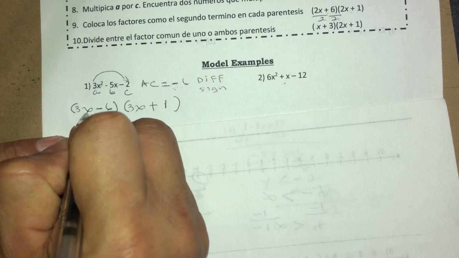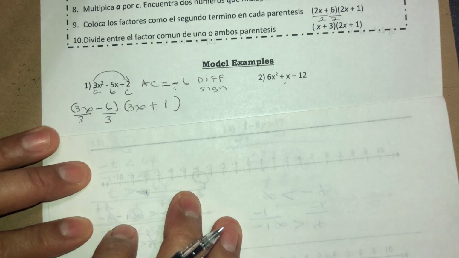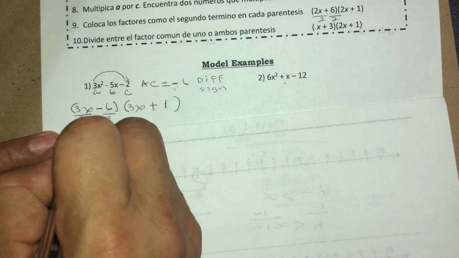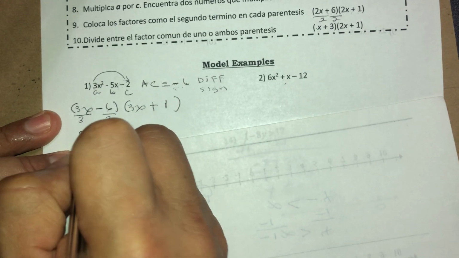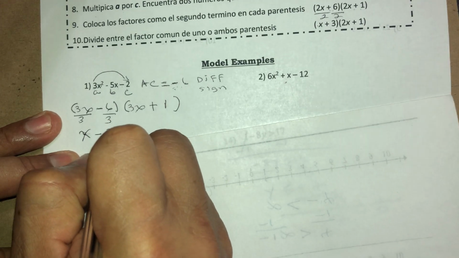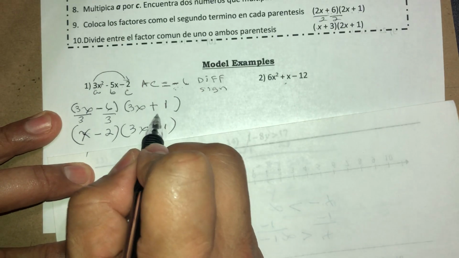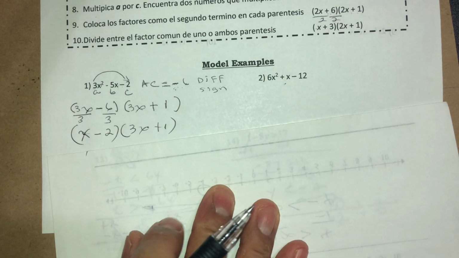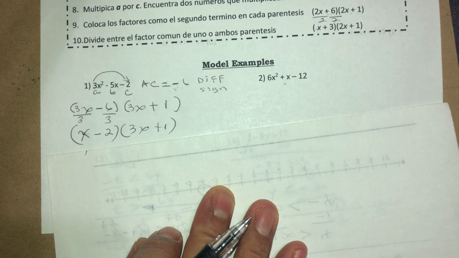So the only one that has GCF is this one, and the GCF is 3, because I can divide both numbers by 3. So 3 divided by 3 is 1, so I don't have to write it, I just put the x. Minus 6 divided by 3 is 2. And I'm going to bring this down because the GCF for this one is 1. And remember, if you divide by 1, you're still going to have the same answer. So that's my answer for that. Okay, guys?